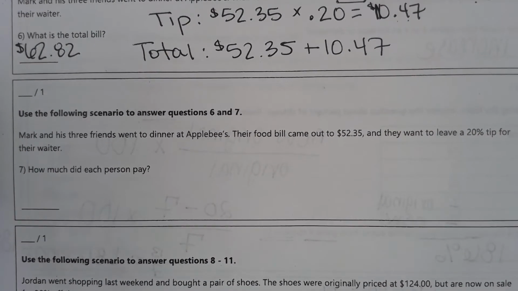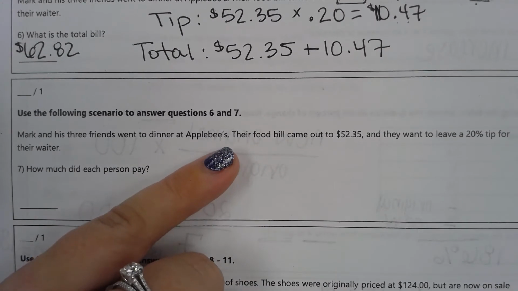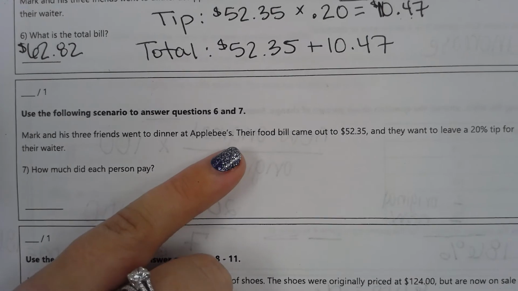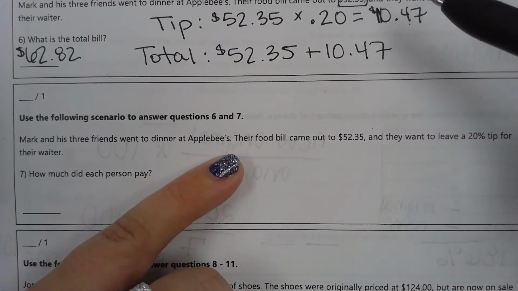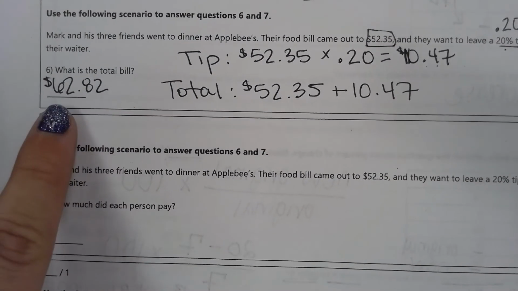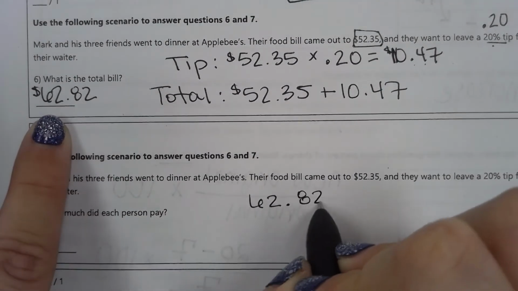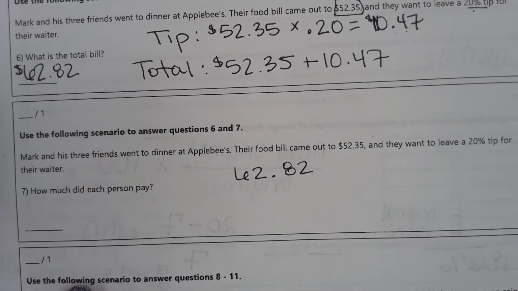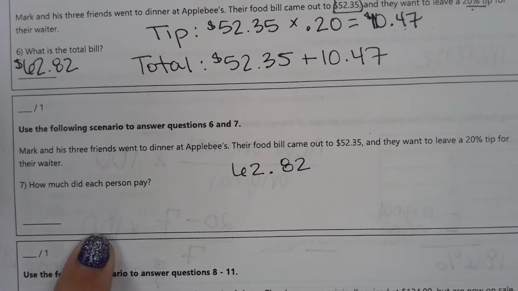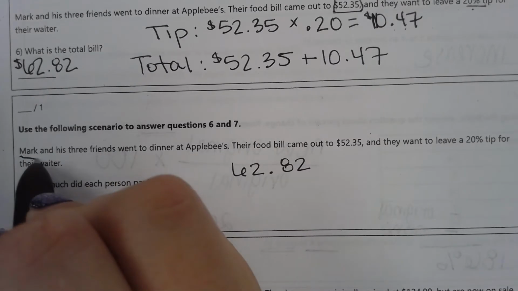So Mark and his 3 friends went to dinner at Applebee's. Their food bill came out to $52.35, and they want to leave a 20% tip for their waiter. How much did each person pay? If you guys noticed, this is what we just did in question 6. We found out that their total bill after the tip came out to be $62.82. If it was Mark and his 3 friends, that means that there were 4 of them total.